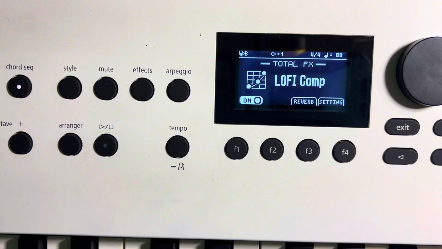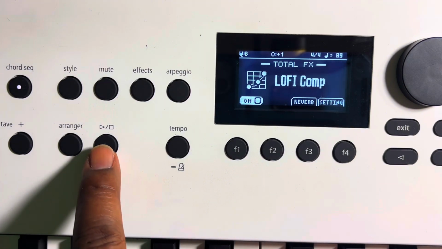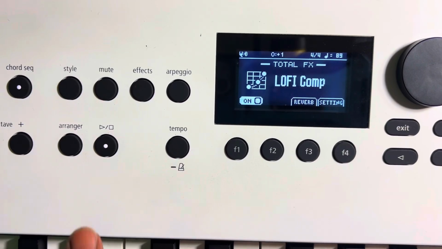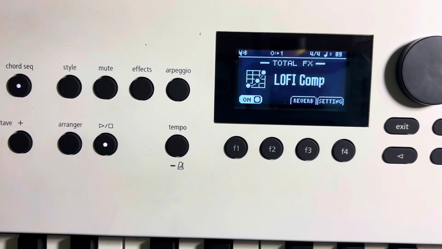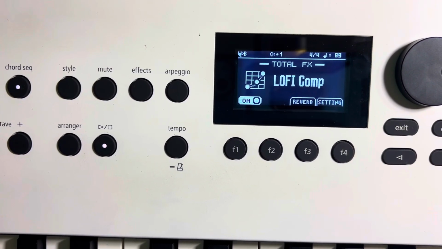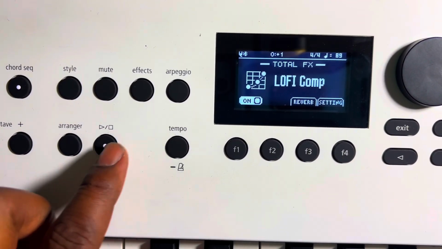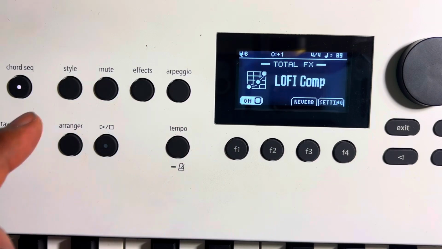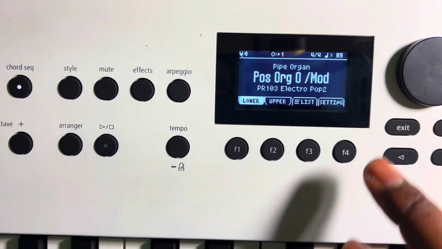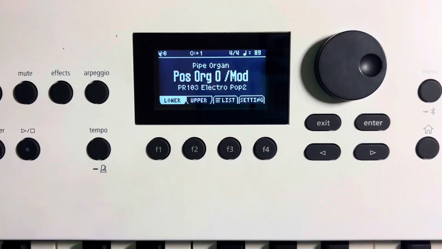Let's see what it does to the beat. If it makes the beat weird, I don't want it. Let's check it out. Check out the beat. Okay, so I'm going this far to show you can save the effects, your style, your voices, even layered as they are. Let's come out of this. Let's go back to where we were.